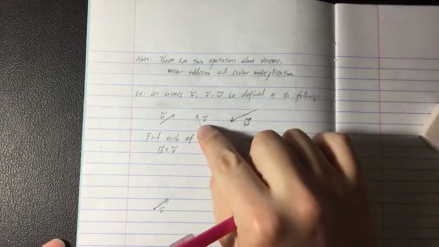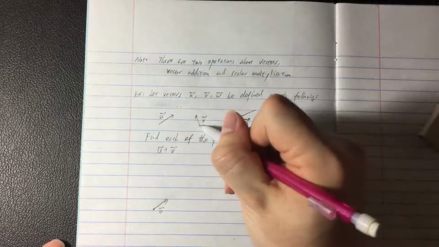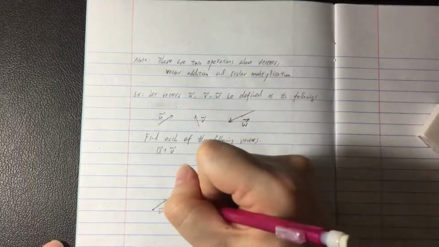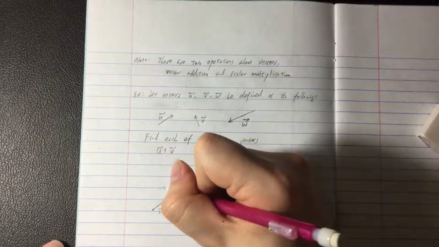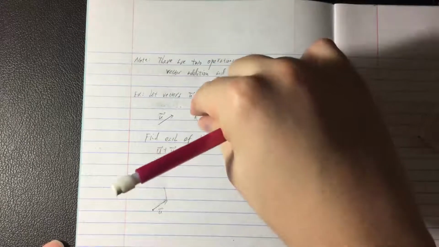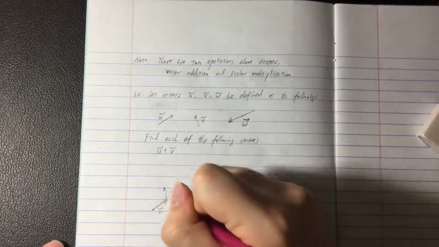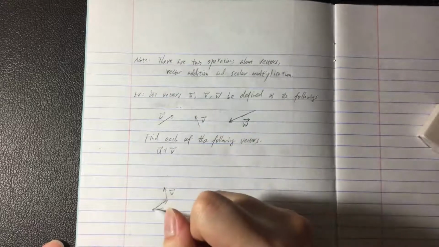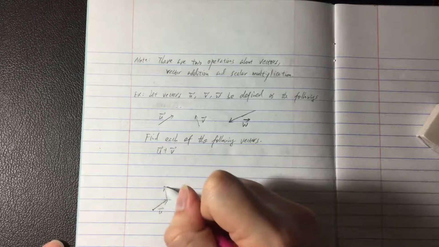Then next, draw vector v. Put the tail of vector v on the head of vector u. Shift vector v here, making sure the same length, same direction. This is vector v. Then connect the original tail and the final head.